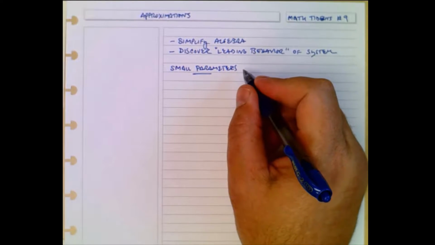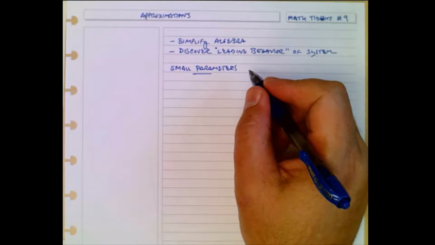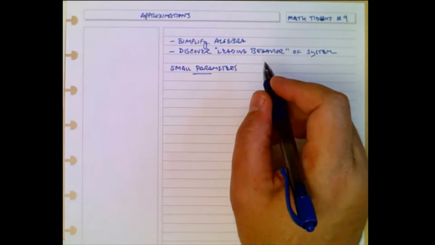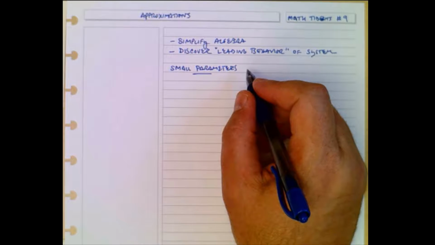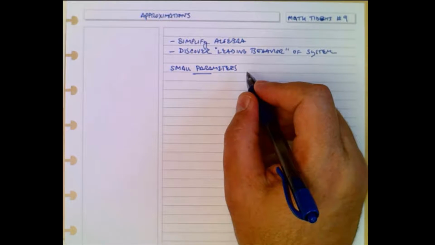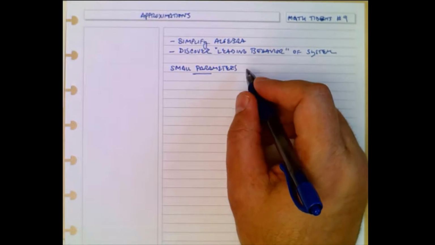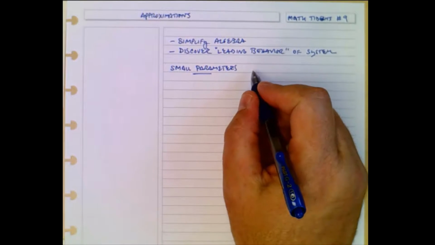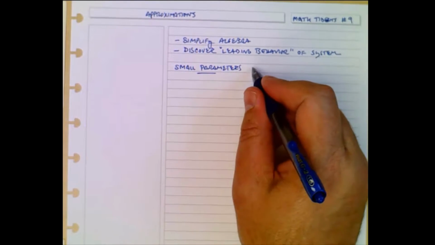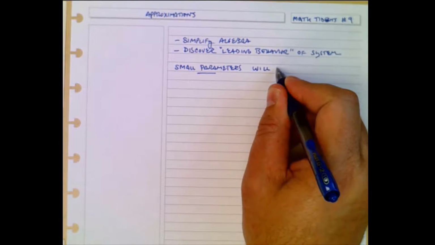So looking for or being able to put problems in terms of certain parameters or combinations of parameters that are small, and thereby be able to neglect them at some level. This will also be important in our considerations.